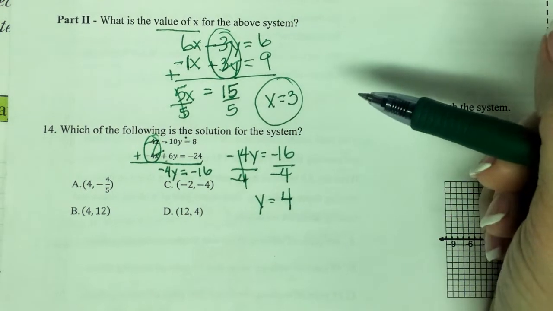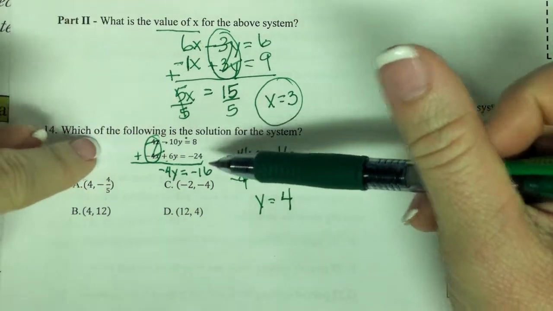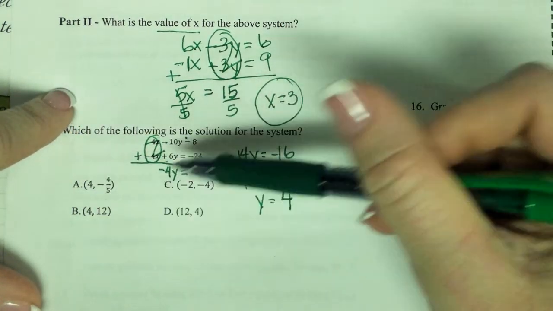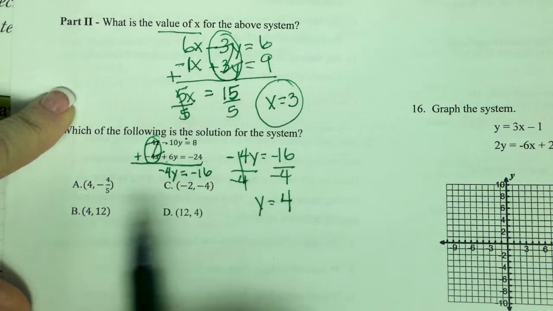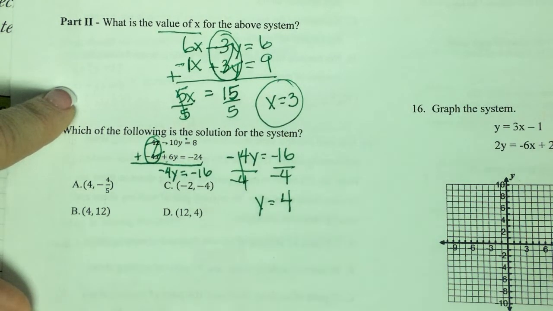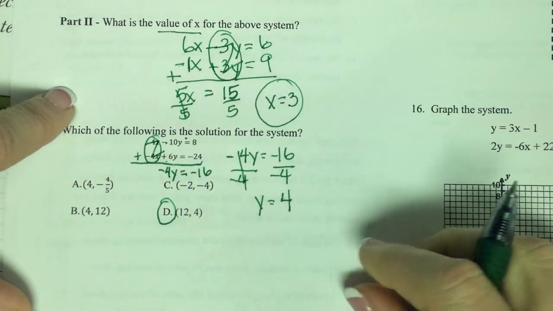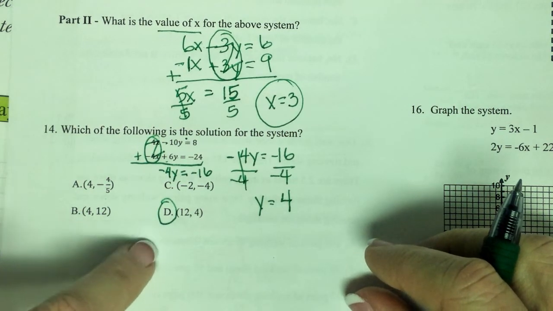Okay, so we could sit here and go back to the process of plugging this back in and determining what x is, but I could possibly use the elimination process for my answer choices, right? Because if you look, which one is the only one that has a y value of 4? D. So that is my only option right there. Okay? Do we understand that?